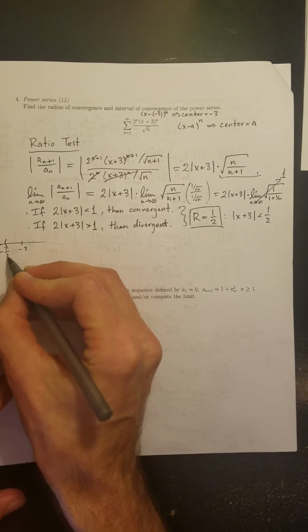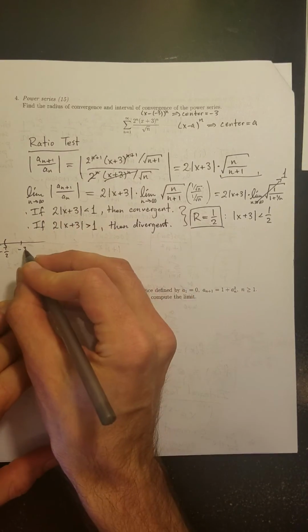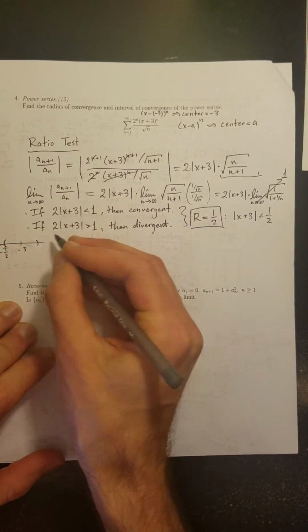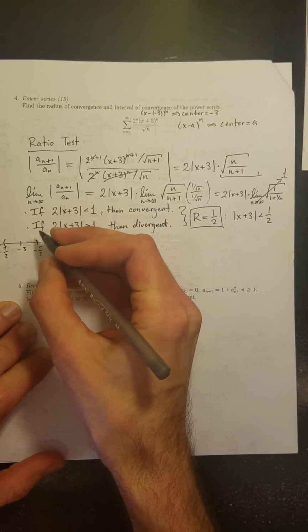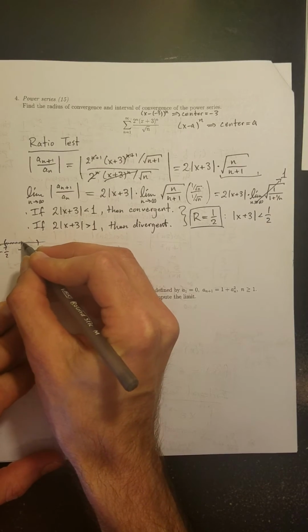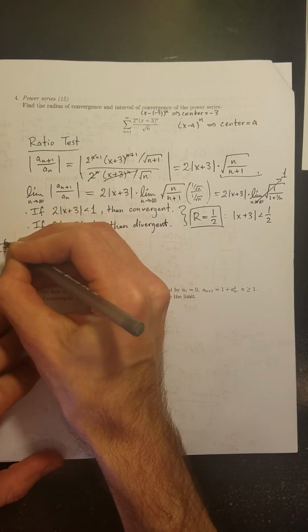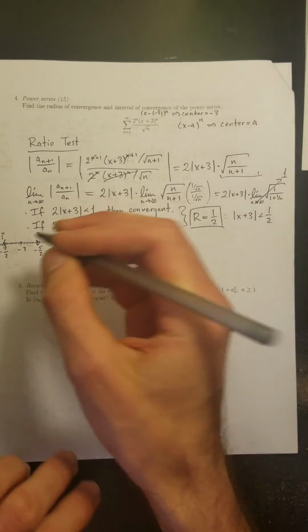We're not sure about the actual value for x equals -7/2. We have to check that one. And also if we go to the right 1/2 unit, this will be -5/2. Then we have convergence in this open interval at least, and we're just not sure about the endpoints, so we're going to have to check the endpoints now.